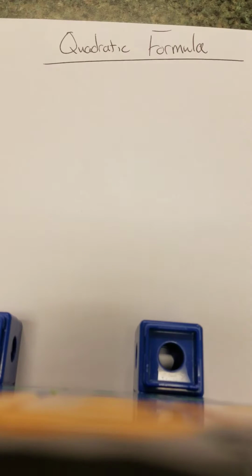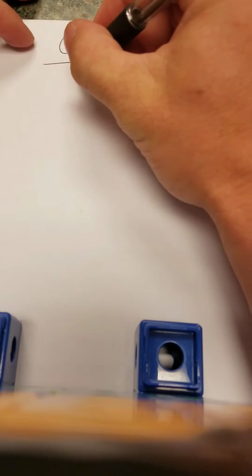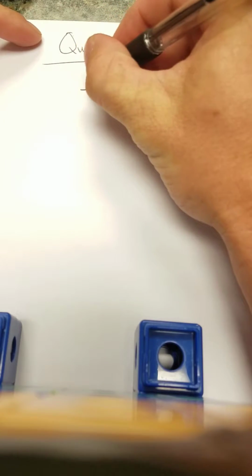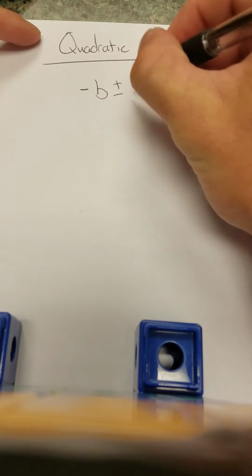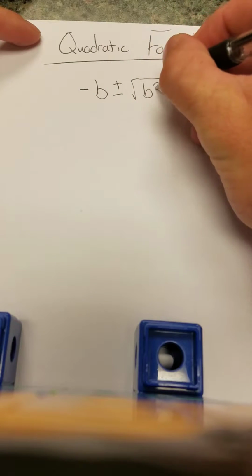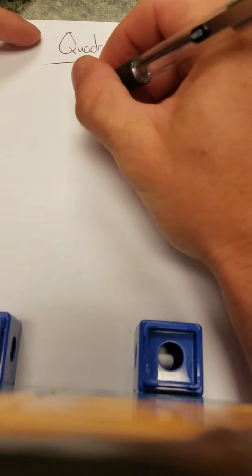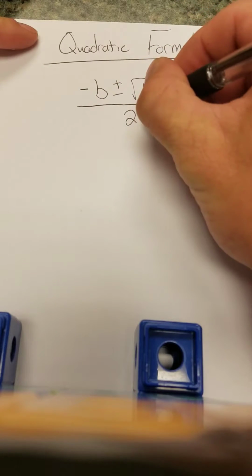Okay, quadratic formula. Whoa. This works all the time. So factoring works some of the time on quadratics. Quadratic formula works all the time. And here's the quadratic formula: negative b plus or minus square root b squared minus 4ac all over 2a.